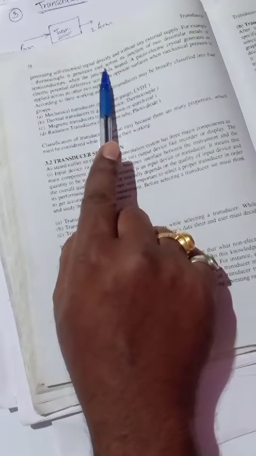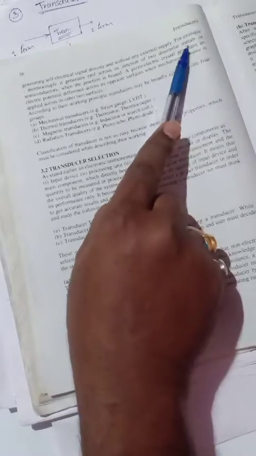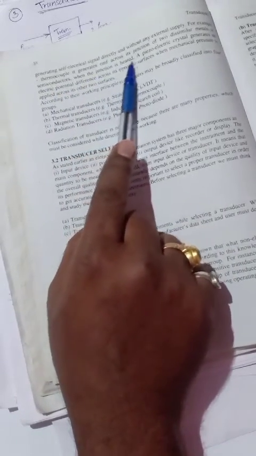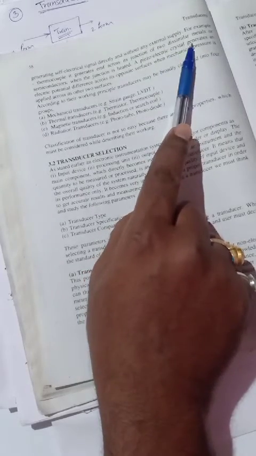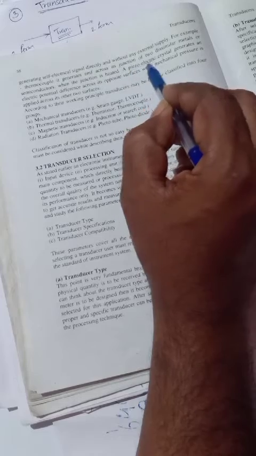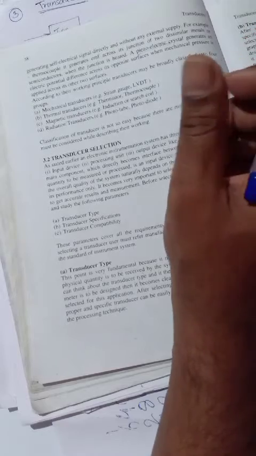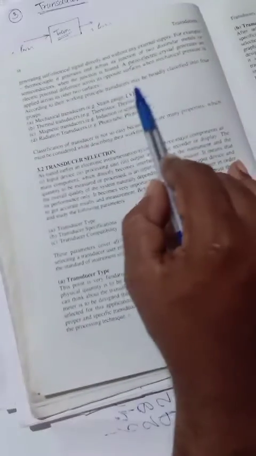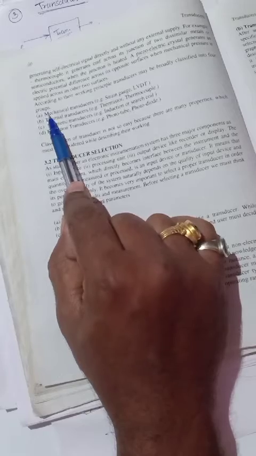A thermocouple generates EMF across the junction of two dissimilar metals or semiconductors when the junctions are heated. Another is the piezoelectric transducer. Later on we will discuss this piezoelectric crystal. If we apply vibrations, it generates an electrical signal, and if we apply an electrical signal, it generates vibrations. We can also classify transducers depending on their working.